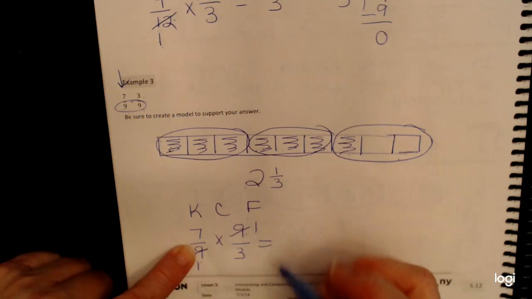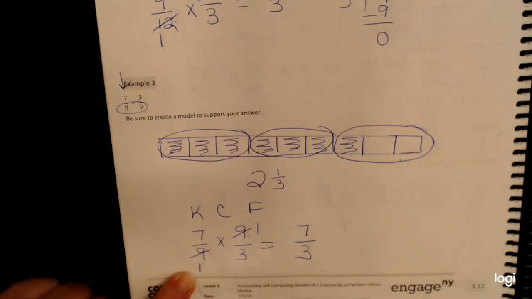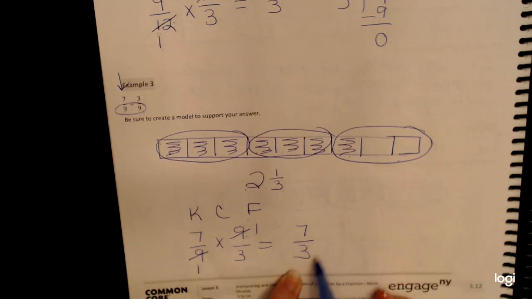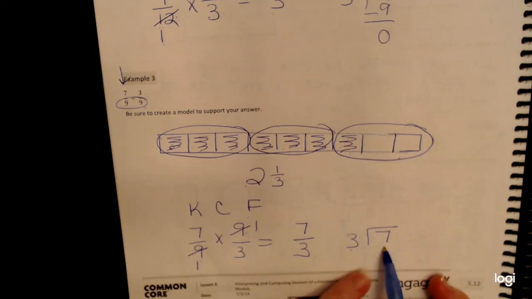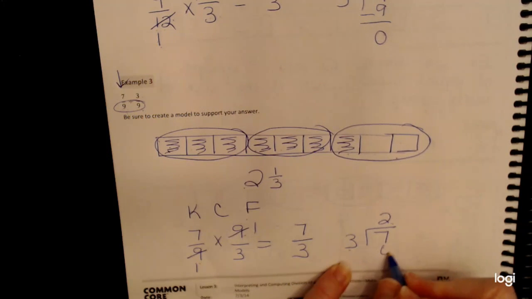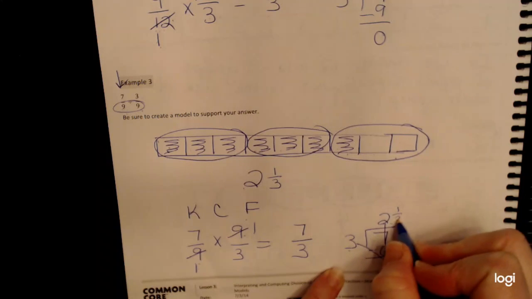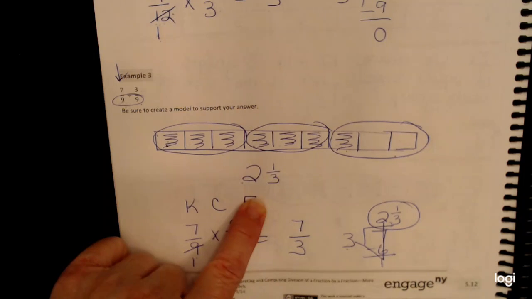7 times 1 is 7, and 1 times 3 is 3. All right, I still have an improper fraction. It's top heavy, and we learned we have to divide 7. This is divided by 3, so we're going to write 7 divided by 3. 3 goes into 7 how many times? It goes into 7 2 times, which is 6. I'm going to subtract and get 1, and my answer should be 2 1/3. And if you notice, my 2 1/3 is the same as my model.